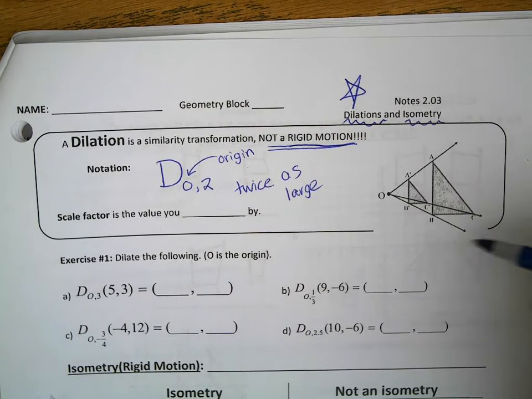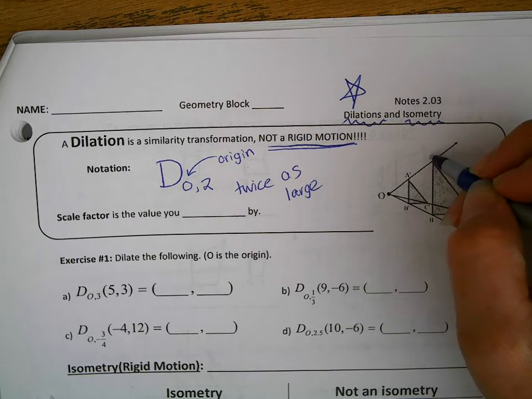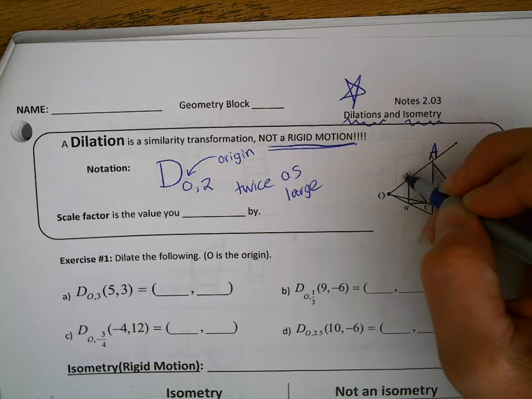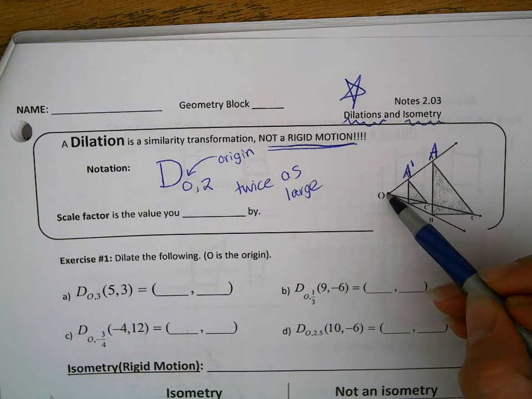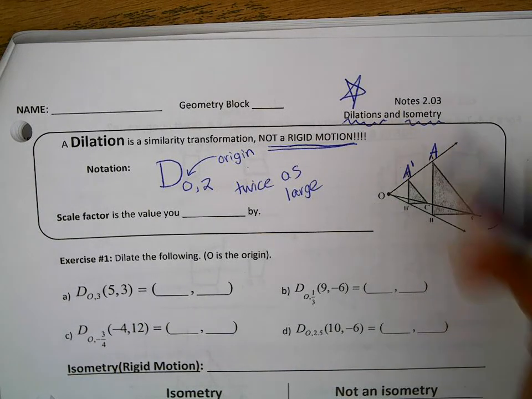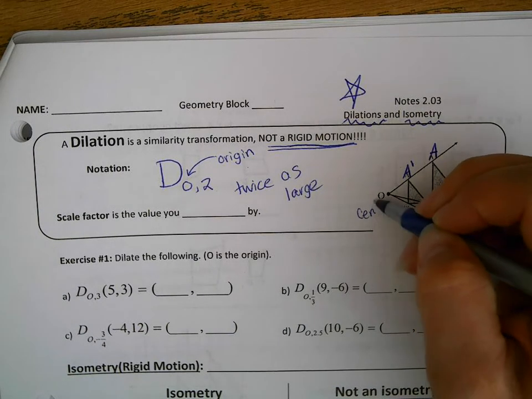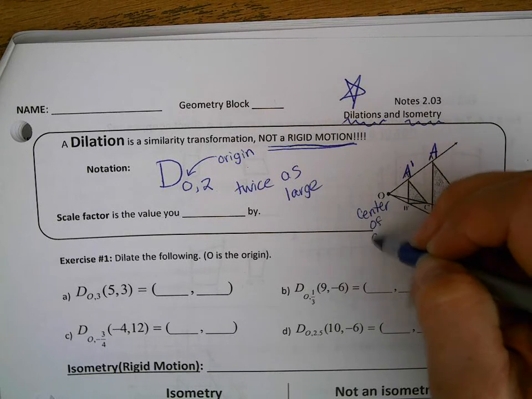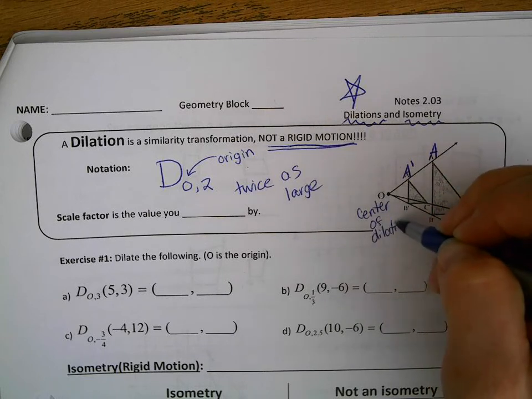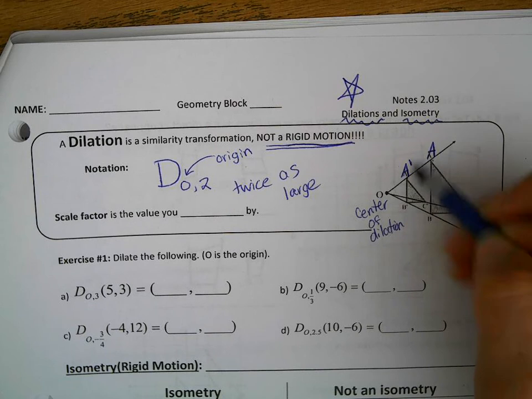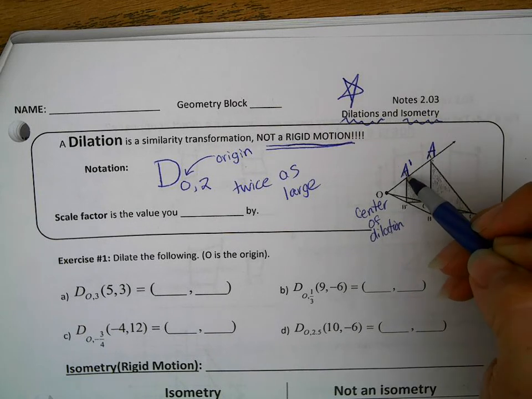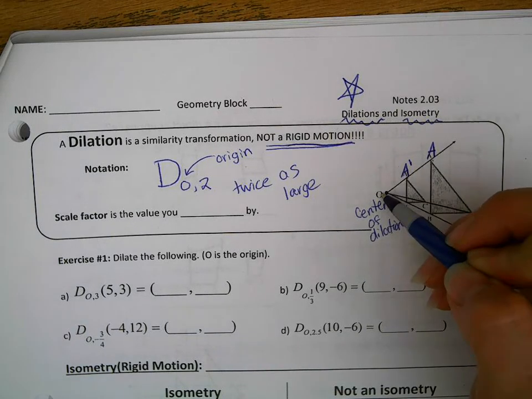So looking at the little sketch here, we have to decide, is this shape getting bigger or smaller? So remember to look at the notation. The capital A is here. This one is A prime. So it's getting closer to the center of dilation. So this letter O is our center of dilation. That means A to A prime is halfway the distance from A to the center.